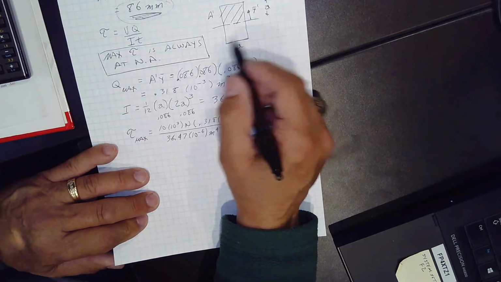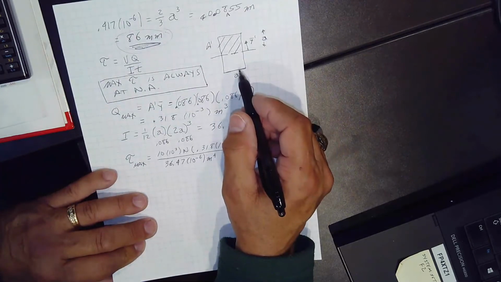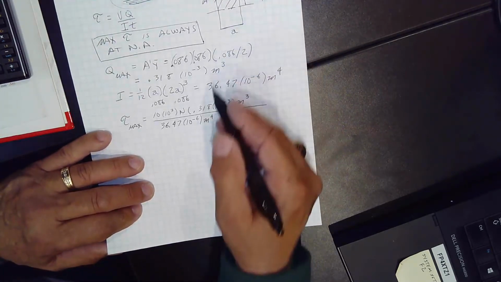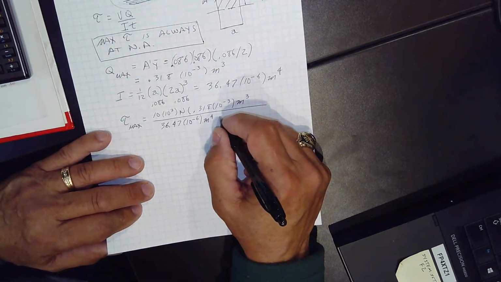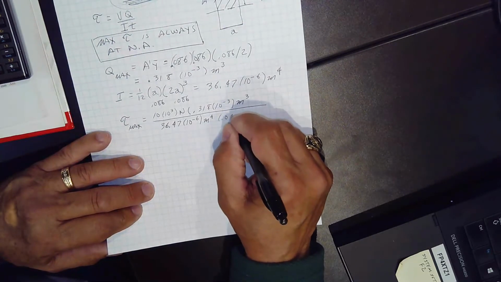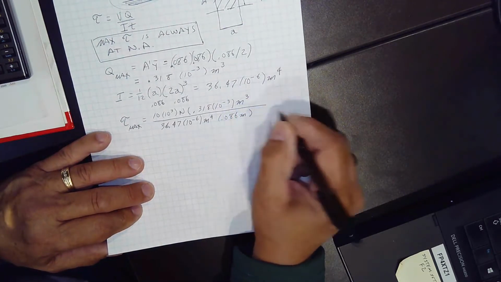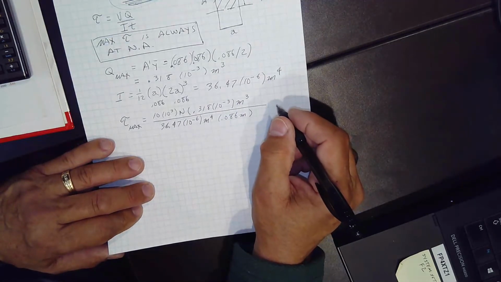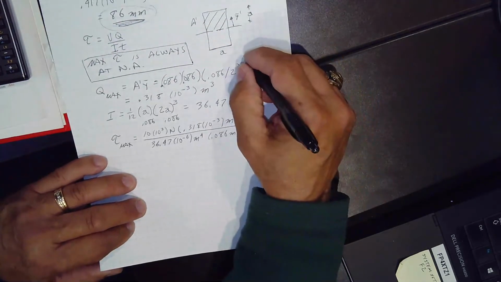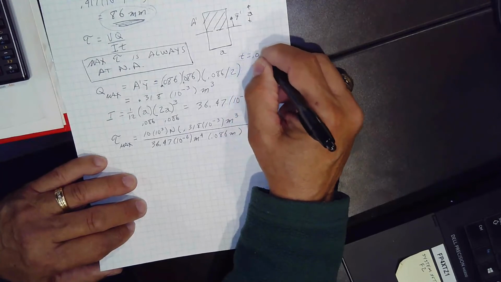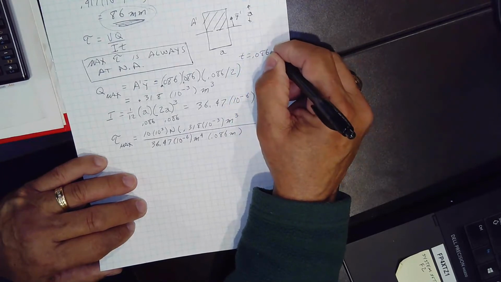There's no difference. T is A. So T is 0.086 meters. VQ over IT. Yeah, so let's just write this up here. T equal to 0.086 meters.